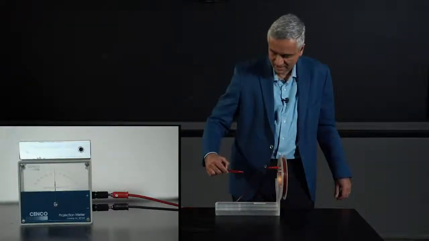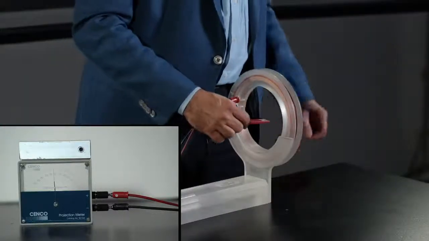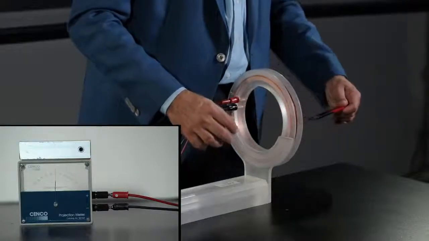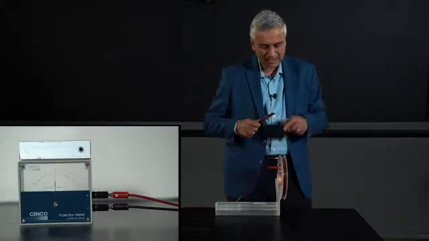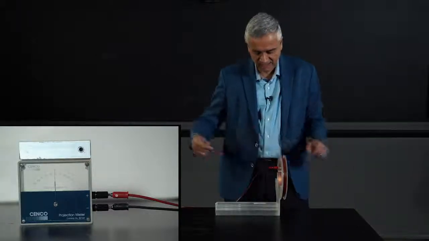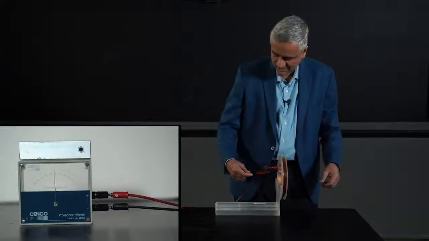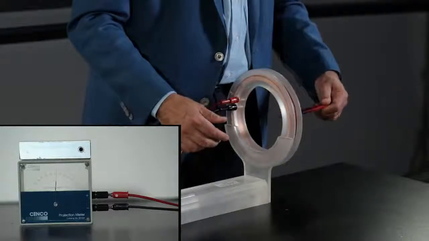So if I go very, very slowly, the needle hardly moves at all. I'm not sure if you could see any motion. There's a tiny bit of motion. That's because the magnetic flux was changing very slowly, and what drives the current is d flux d time. And if I make the flux change slowly, d flux d time is small, the needle moves only a tiny bit one way and a tiny bit the other way.